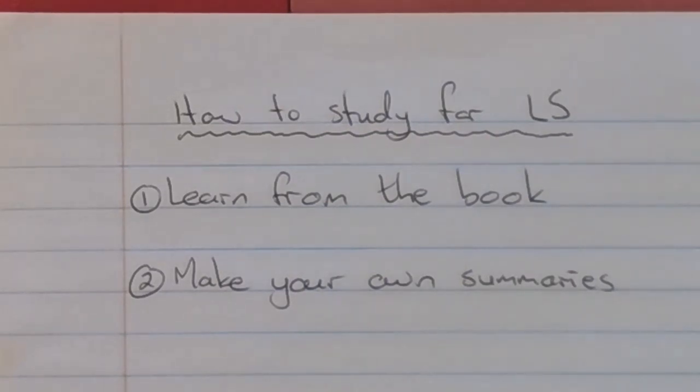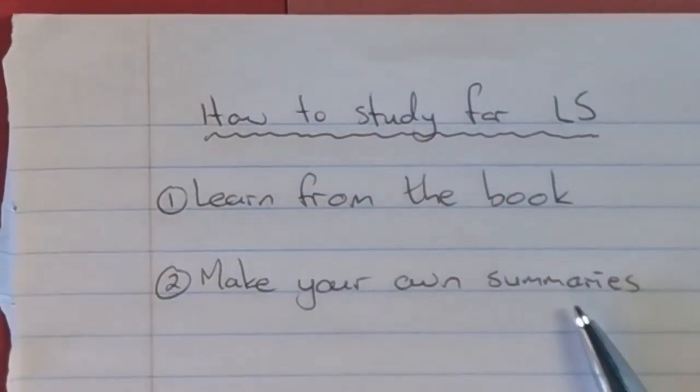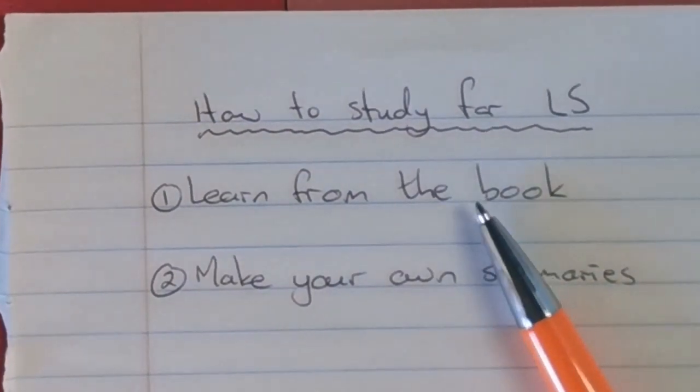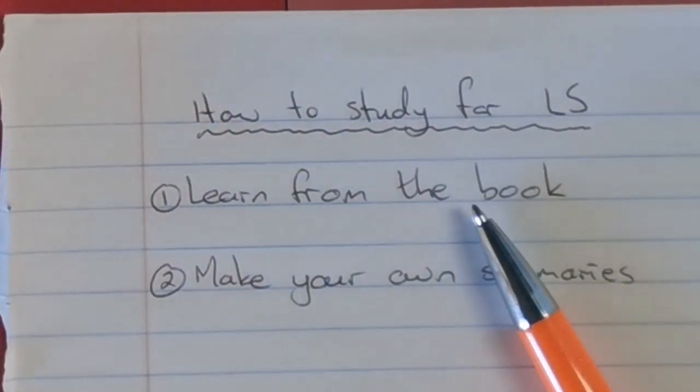Now, in my opinion, when one studies for any subject, you have two options. The first option will be to study directly from the book, and the second option would be to make your own summaries. Now, learning from the book works if it's not that much work. But sometimes the book gives the information in just paragraphs and paragraphs and paragraphs, and it ends up being so boring and I just can't get it in my head.